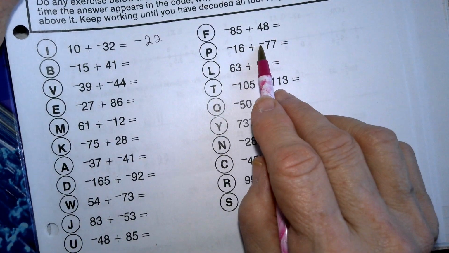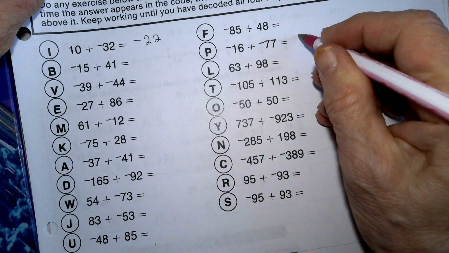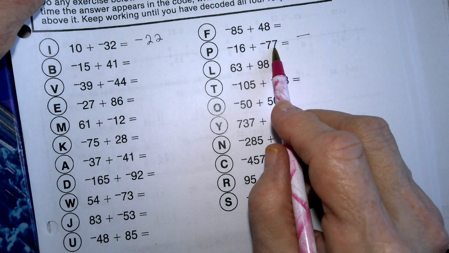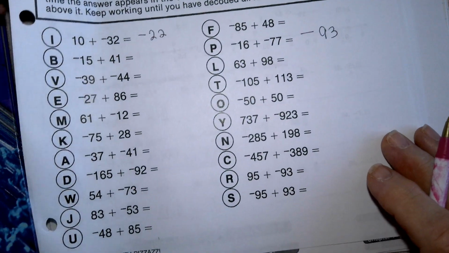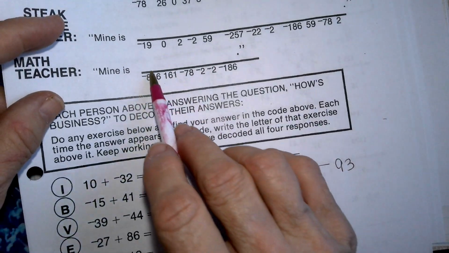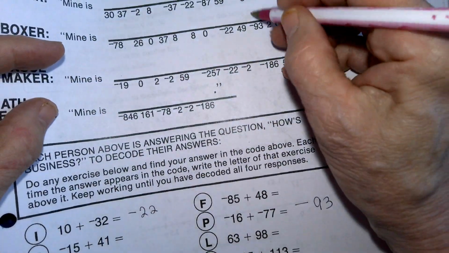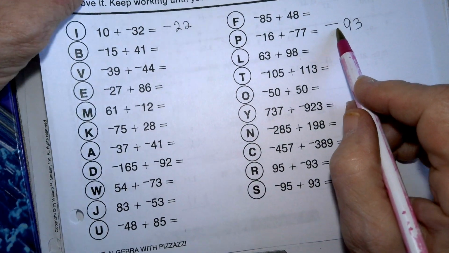So same sign, sum. Negative guys are going to join up with more negative guys, and they're going to stay negative. Can we add this in our head? That's 93. Again, you don't necessarily have to do the puzzle, but please find your answer. There it is, a negative 93. If you want to do the puzzle, you'd put the letter P wherever you see that. So the rule is same sign sum, and the sign stays the same.